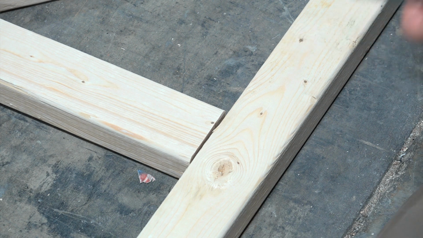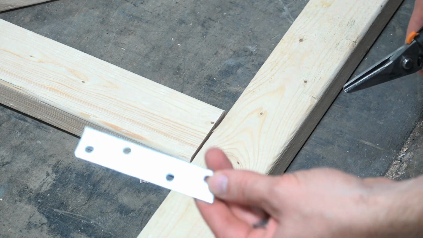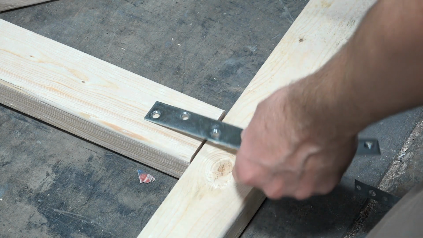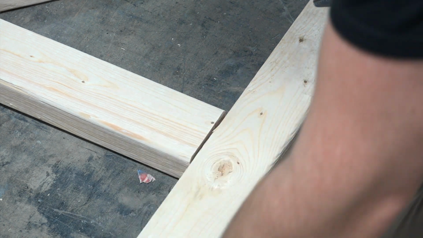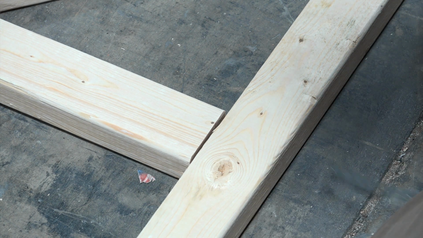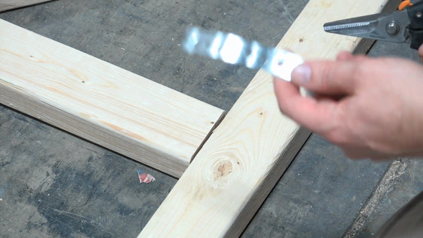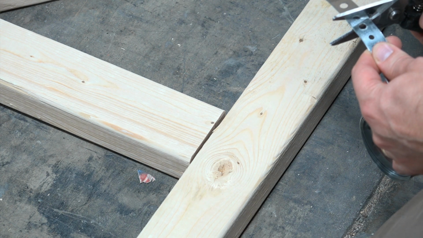Now to put the pieces together, originally I was going to use some of these metal brackets, but they're kind of expensive, and after the first few I realized I didn't need to use them, so I just pulled out some metal strap because it's much cheaper. I have rolls of it, so I just cut a couple pieces of that off and use that to tie it together, basically.